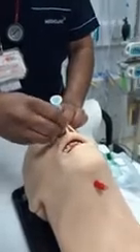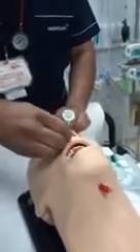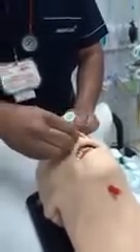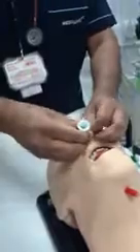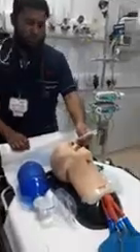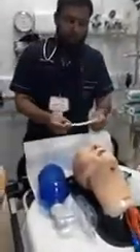It will go beyond and it will go inside. So this is the nasopharyngeal airway. We have to pass it in a rotating fashion.